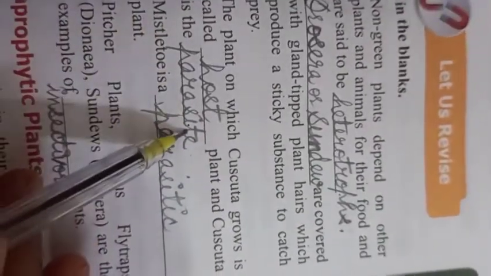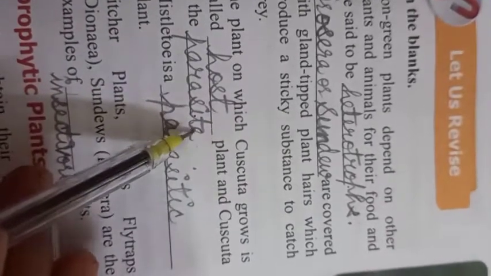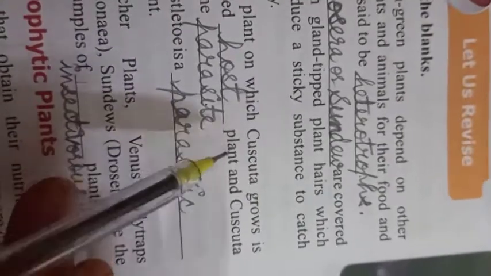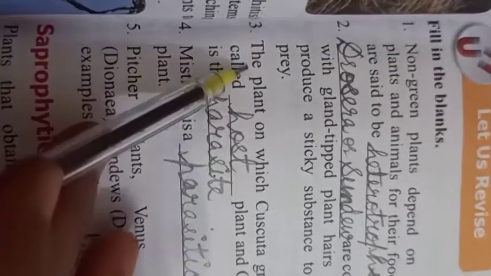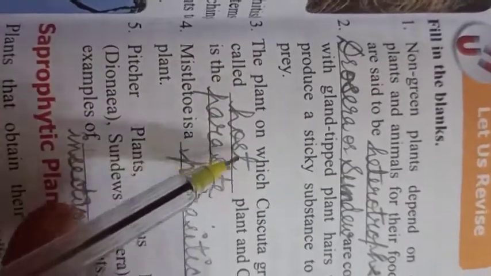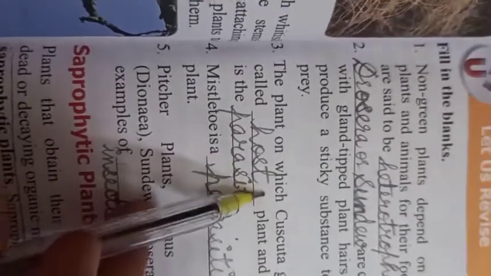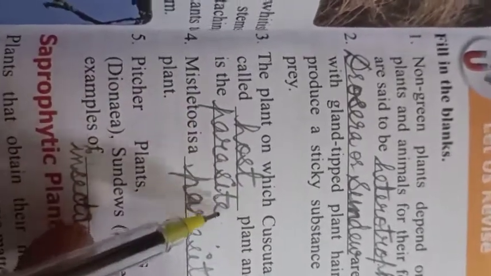Okay, and Cuscuta is a parasite for that plant because it gets prepared food from the host plant. So in statement 3, 2 blanks are there. In first blank you write host, and second blank you write parasite.